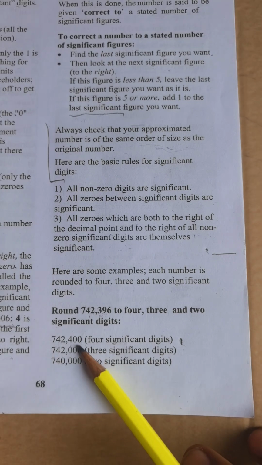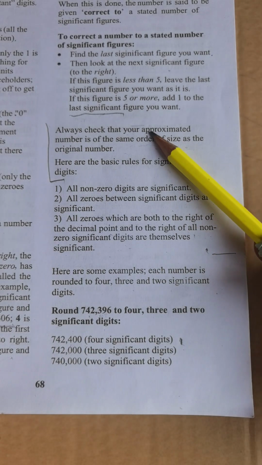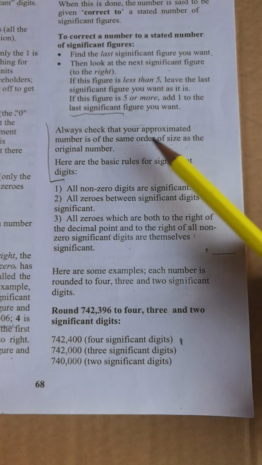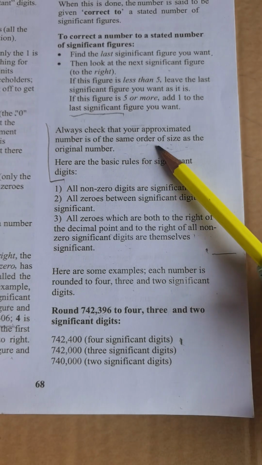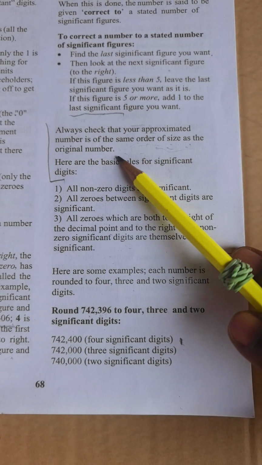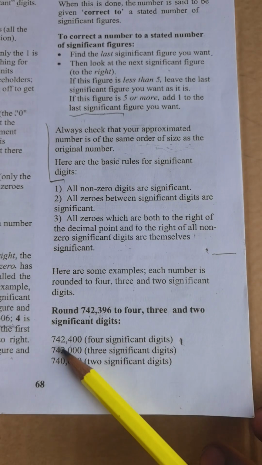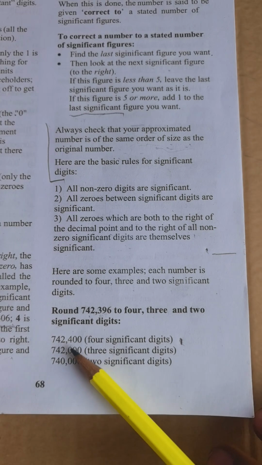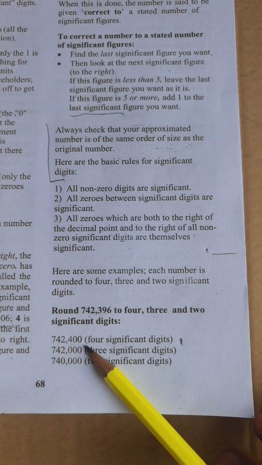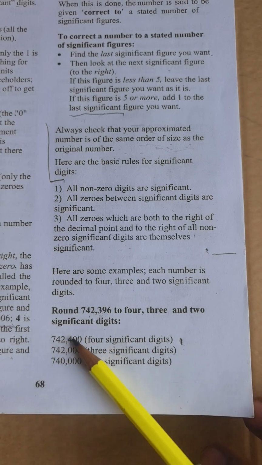742,400. Why do we bring this 0? There's a rule here that always check that your approximated number is of the same order of size as the original number, right? So probably you may think, why don't you keep it at 742, then 4? That would be like 7,424. And that will not be equal to the 700,000 figure that we have.